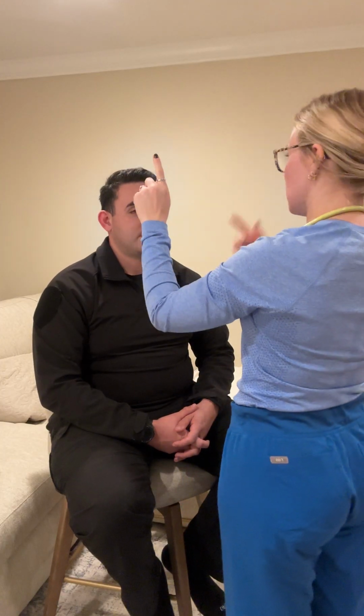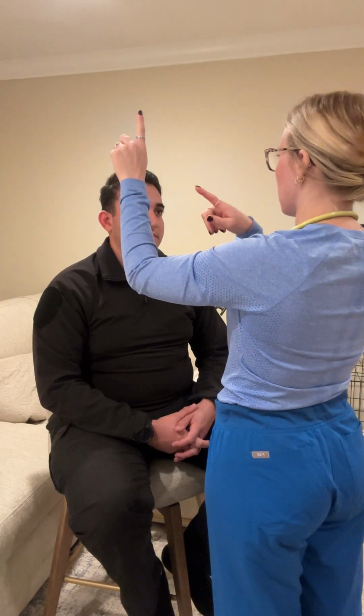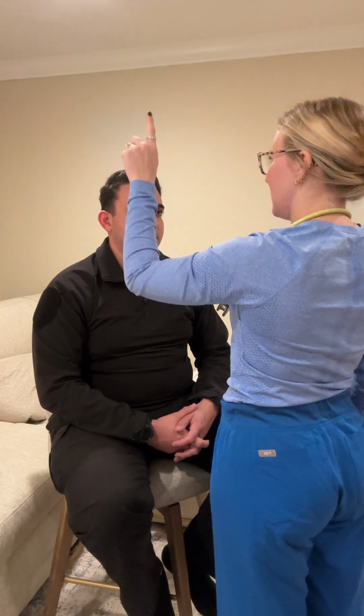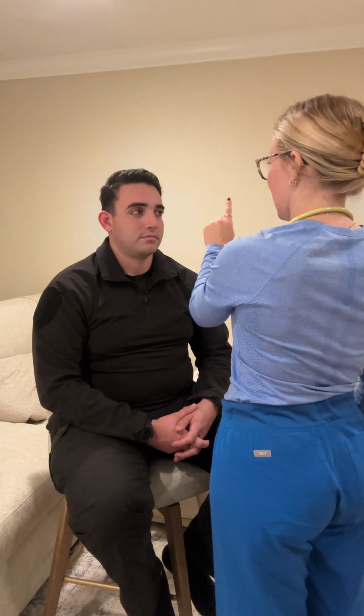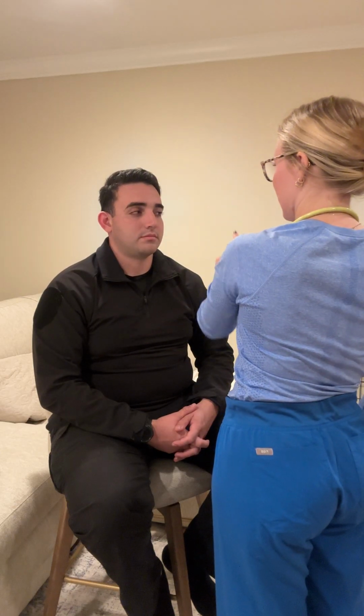You're also now going to stare straight ahead, but I want you to follow with your eyes this fingertip, okay? So follow this finger. Good. And this will test for the 6 cardinal points of view.